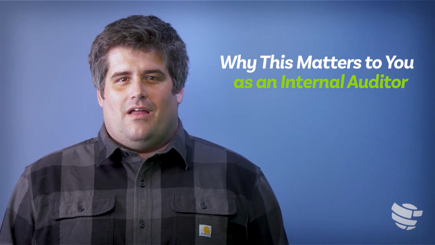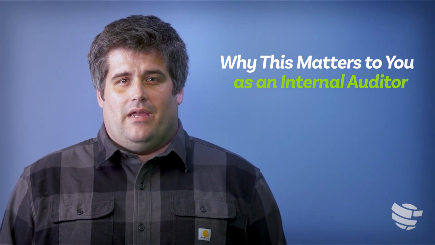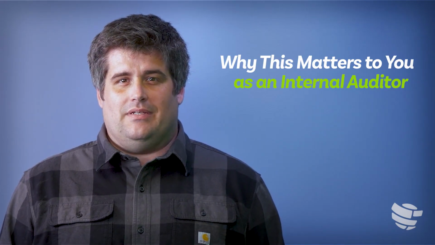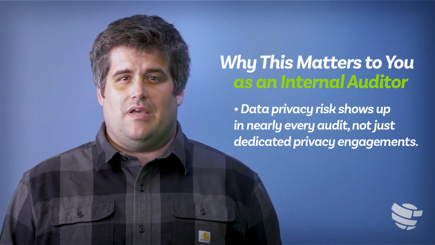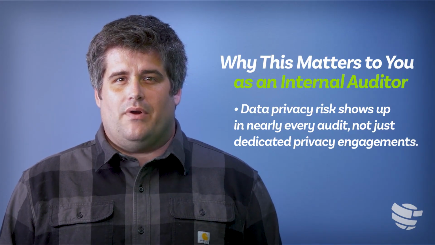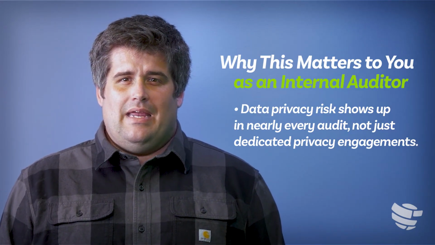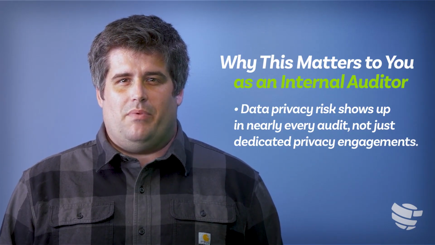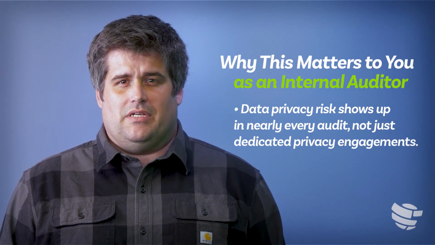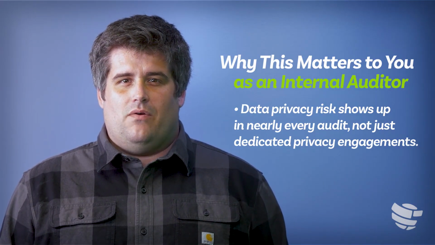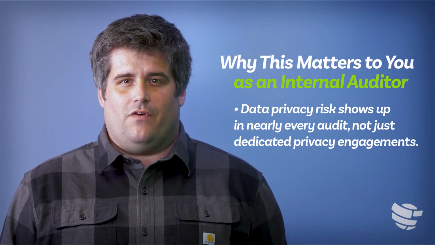So, let's get started. Here's something a lot of new auditors don't realize right away. You don't have to be assigned a dedicated privacy audit to encounter data privacy risk. It shows up in HR audits, finance audits, vendor reviews, operational audits, and more. Anytime an organization collects, stores, or shares information about people, there's a privacy dimension to consider. And as an internal auditor, that means privacy is always part of your job, whether it's front and center or not.